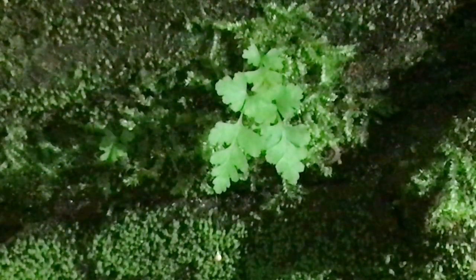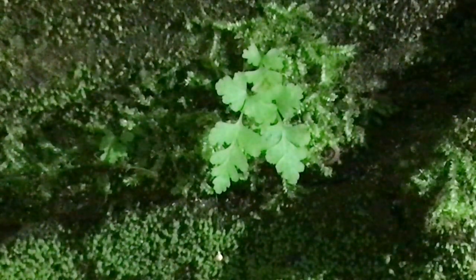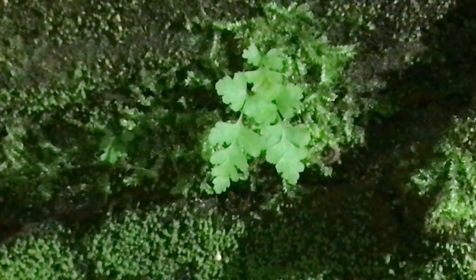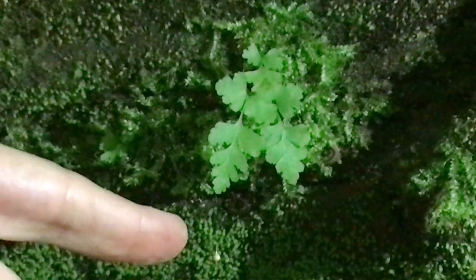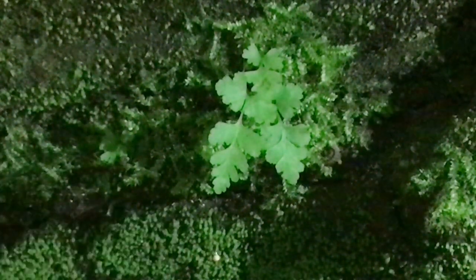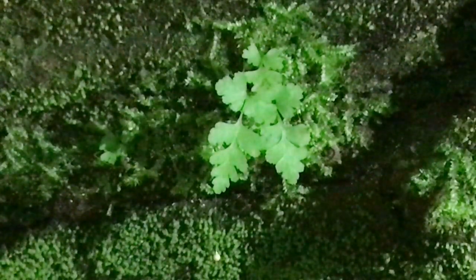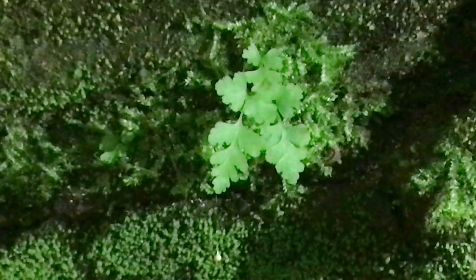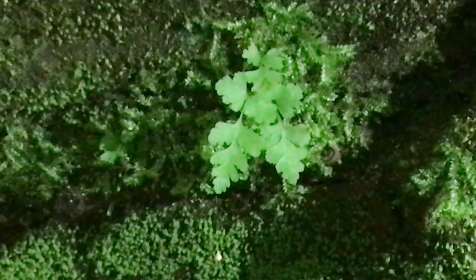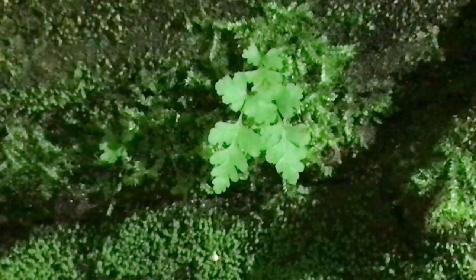So here's a little tiny example of bulblet fern. I really like this fern because it produces these little tiny bulbs. You see one hanging down there, and it spreads that way and it produces spores. This is a close relative of the fragile fern we looked at, but this one really only grows on rocks. And you find it in a couple places along the Trillium Trail. Really not that common of a fern.